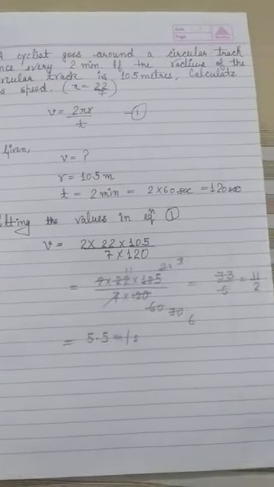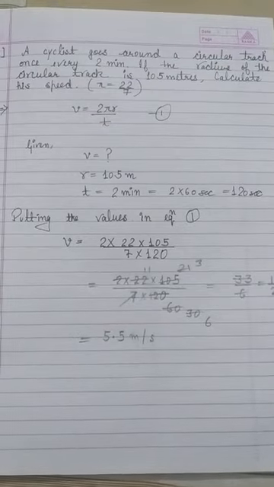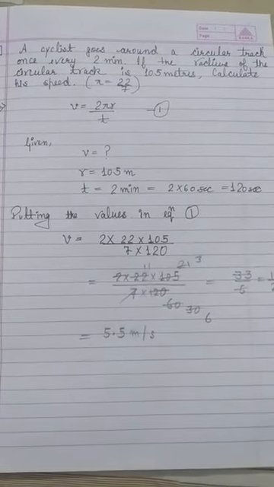A cyclist goes around a circular track once every 2 minutes.